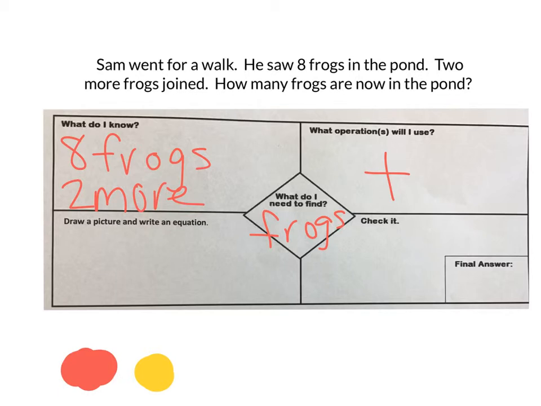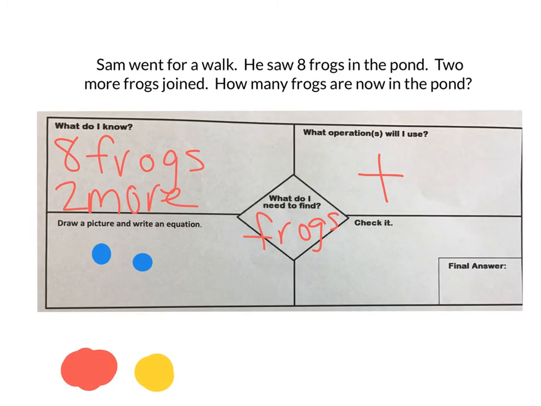So for my picture, I need to draw 8 frogs. So 8 frogs are in the pond. Three, 4, 5, 6, 7, and 8.